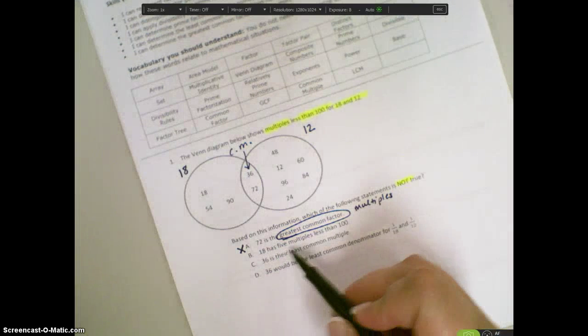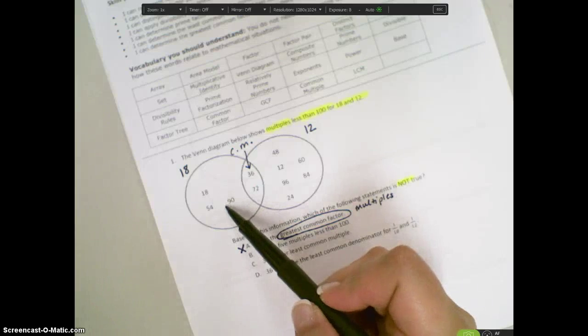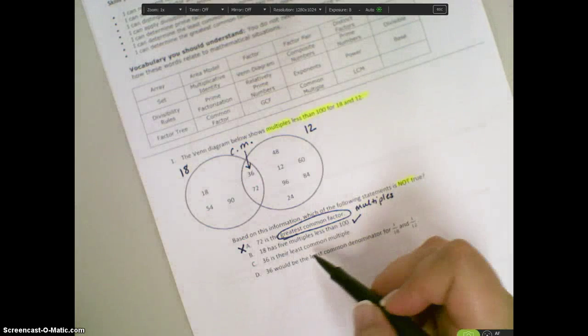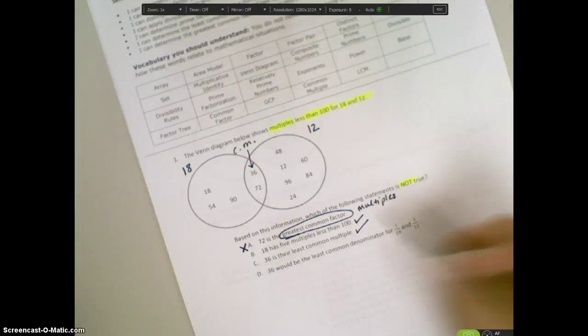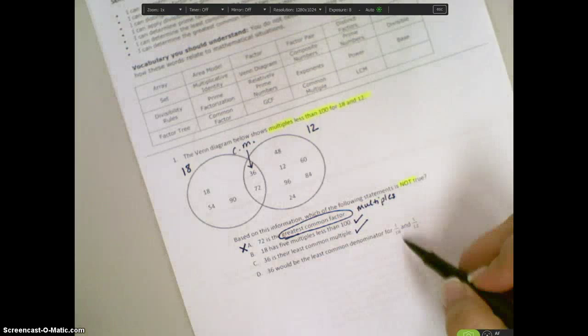B, 18 has 5 multiples less than 100. Well, we can count 1, 2, 3. We also have to include the common multiples, 4, 5. So this is true. C, 36 is the least common multiple. That is true. It's the smallest of the common multiples. D, 36 would be the least common denominator for 1/18 and 1/12.